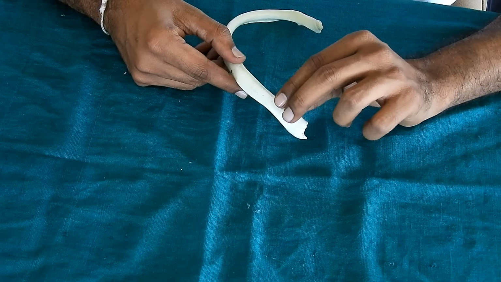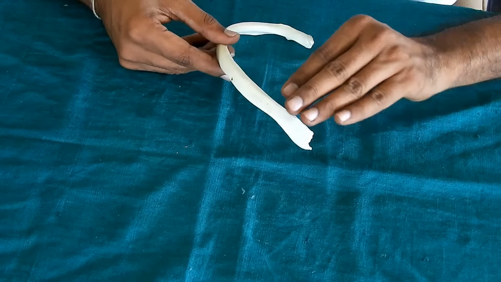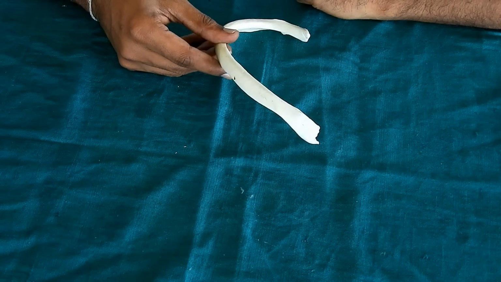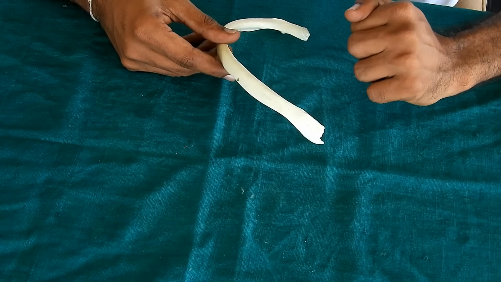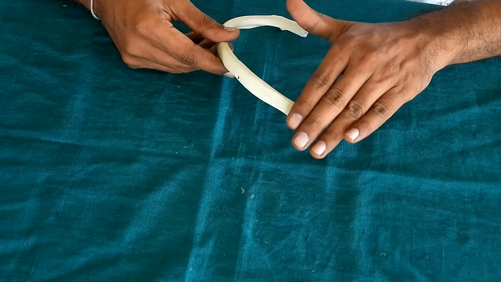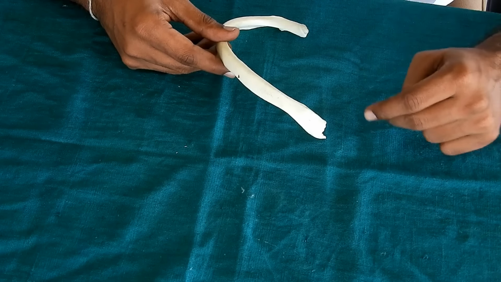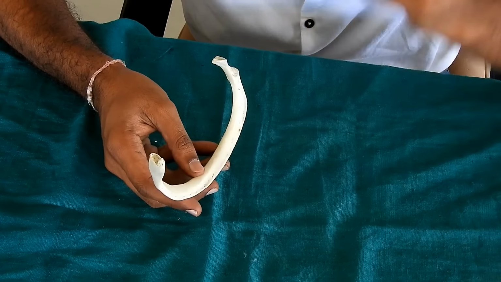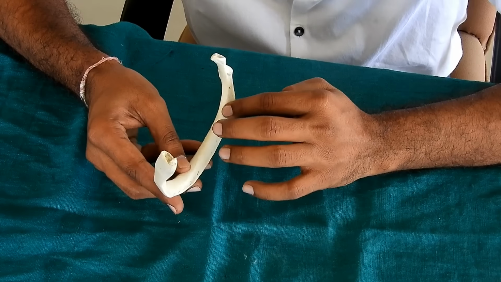Now the anterior angle of the rib separates the attachment of external oblique and the serratus anterior in case of 5 to 8 rib, and it separates the attachment of external oblique and latissimus dorsi in case of the 9th and the 10th rib.